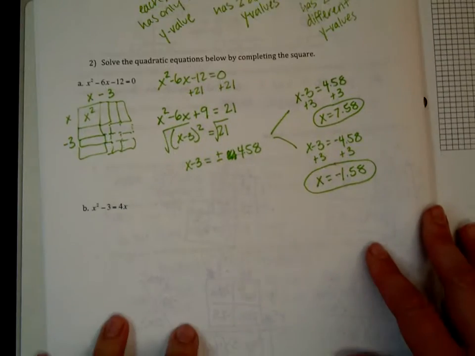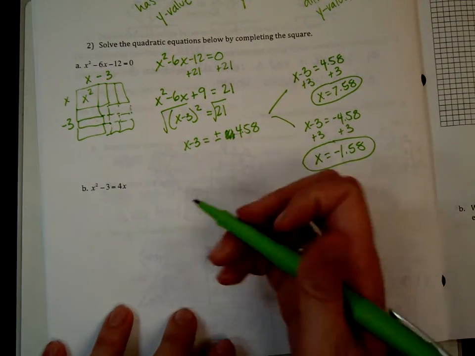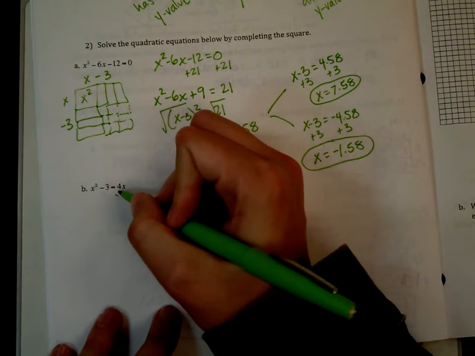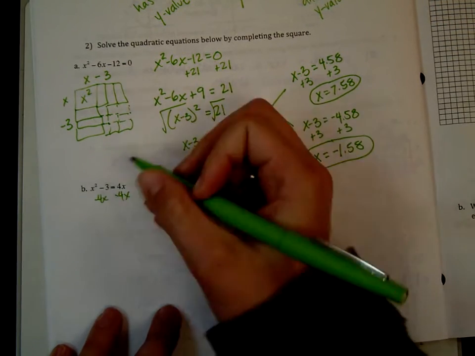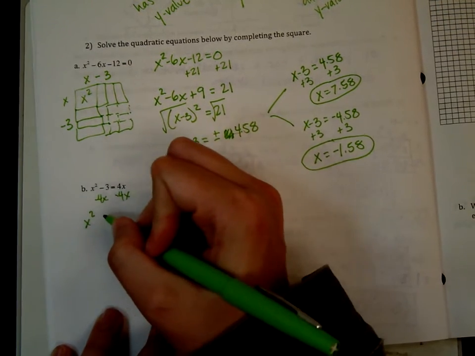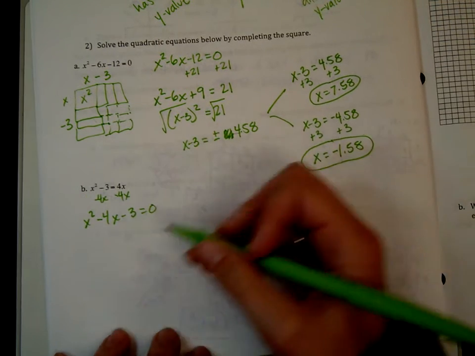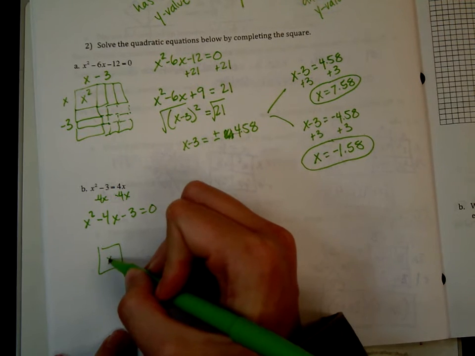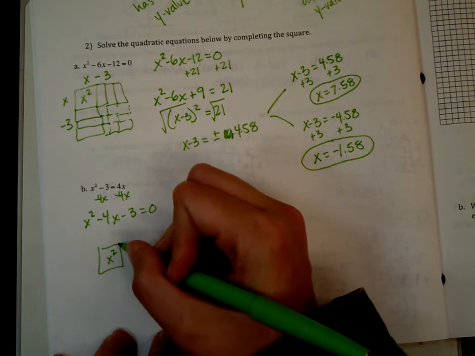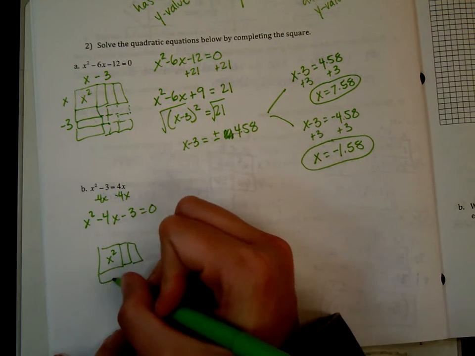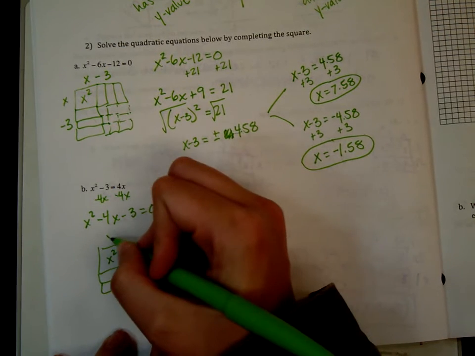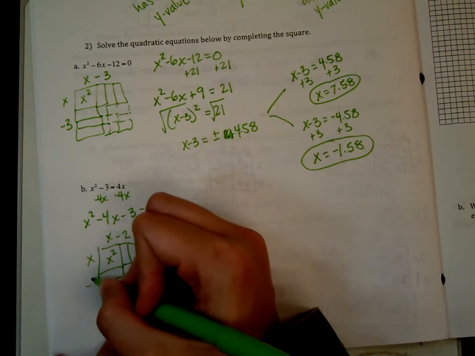Alright, for the second problem, first I need to get it equal to 0. So I'm going to subtract 4x from both sides. So I have x squared minus 4x minus 3 equals 0. So now to build my square, I've got an x squared. I've got 4 x's, so I'll build it 2 on each side. So that's going to be x minus 2 and x minus 2.